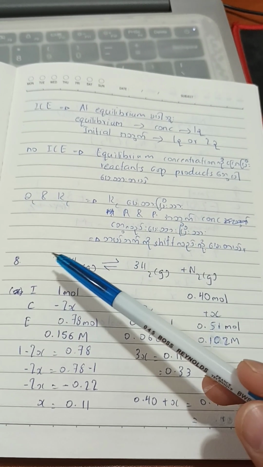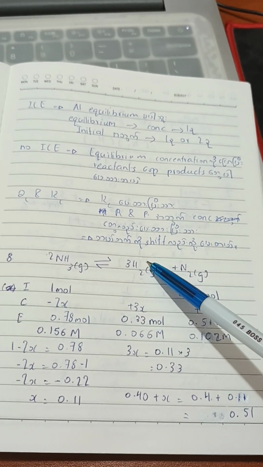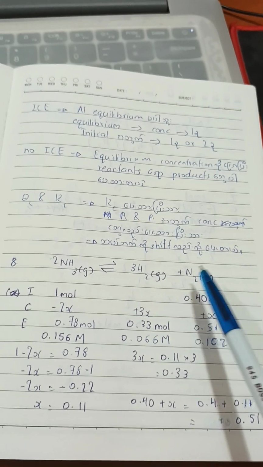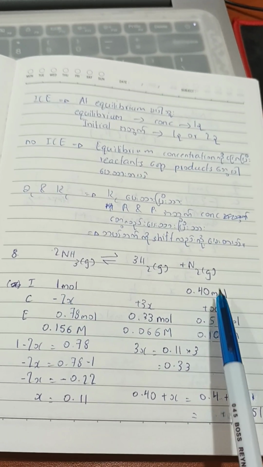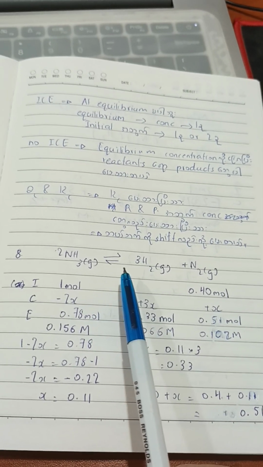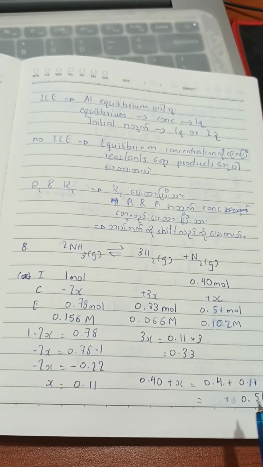So we have 2 mole of NH3, 3 mole of hydrogen, and 1 mole of nitrogen. And as always, you have to check the reaction, and you can see that they are all in gaseous state and it is also a reversible reaction. So it's good to do the Kc calculation right now.